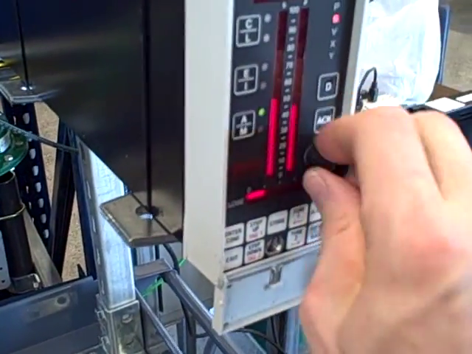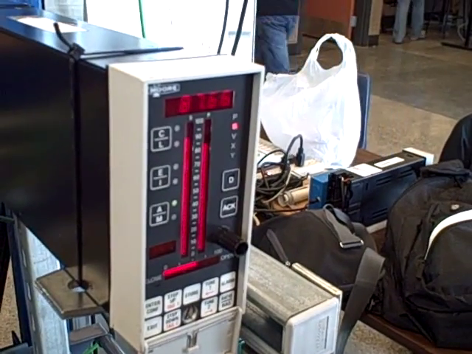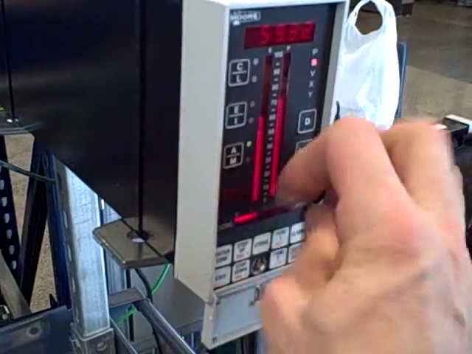Of course, the sluggishness at the top will be worse. But for now, we're just going to have to live with that, and that's less of a problem than having oscillation at the bottom.